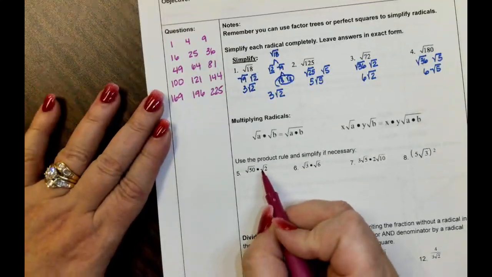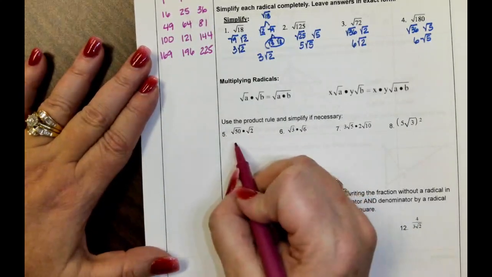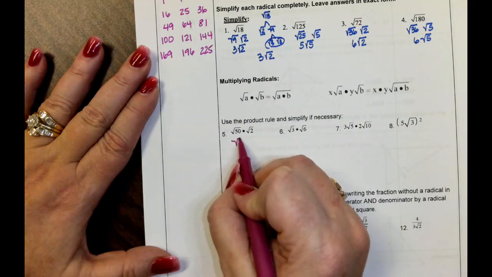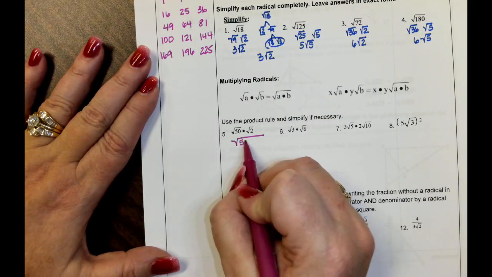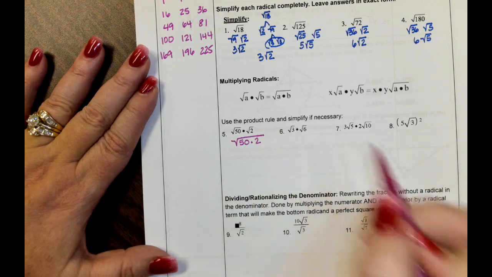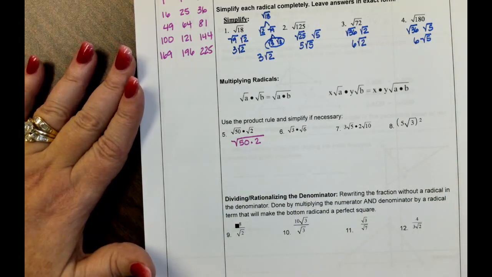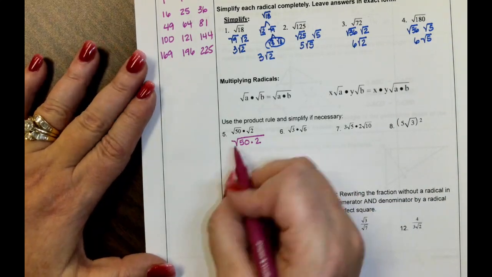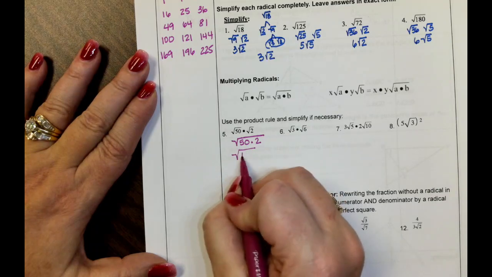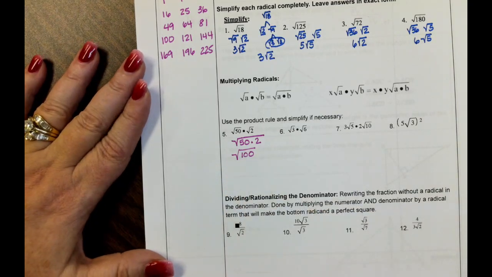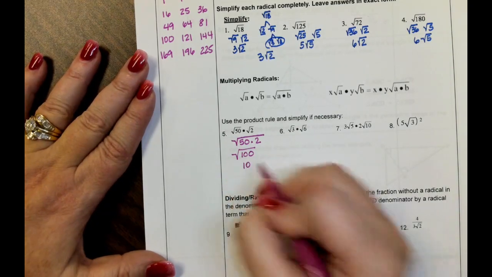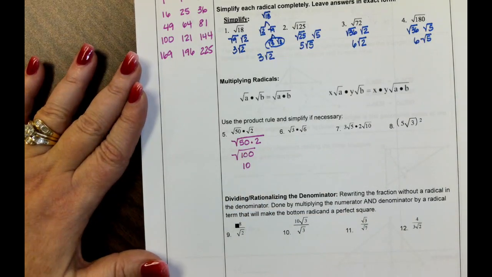So this looks like this, the square root of 50 times the square root of 2. Now I'm going to write out all the steps, but you wouldn't have to write out all of this normally. The square root of 50 times the square root of 2 is the square root of 50 times 2. 50 times 2 is 100, and the square root of 100 we know is 10, because 10 times 10 is 100.